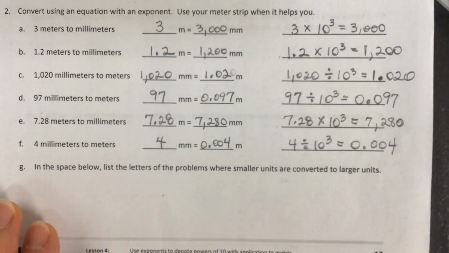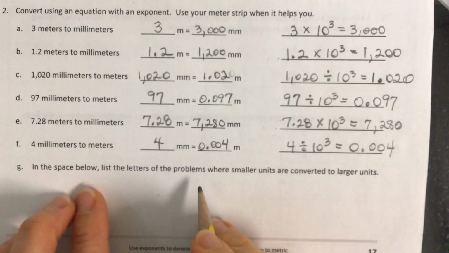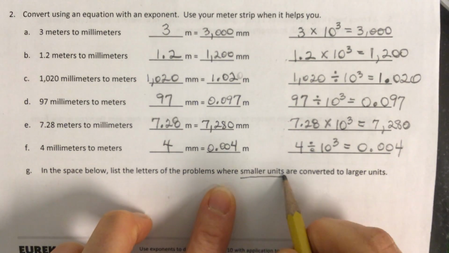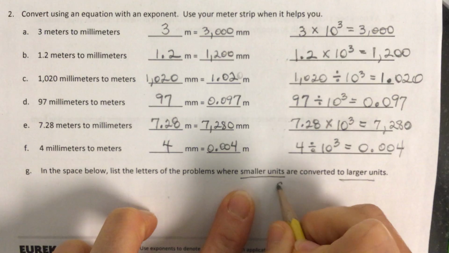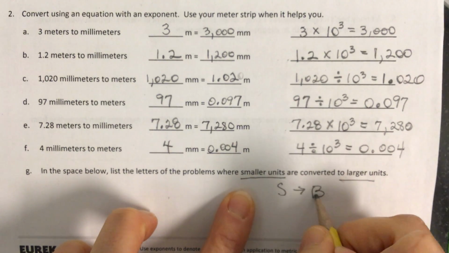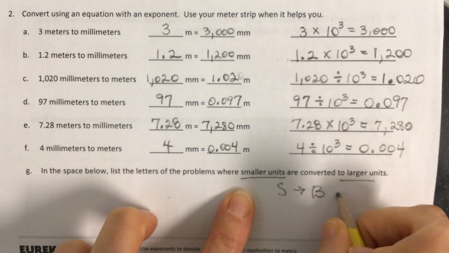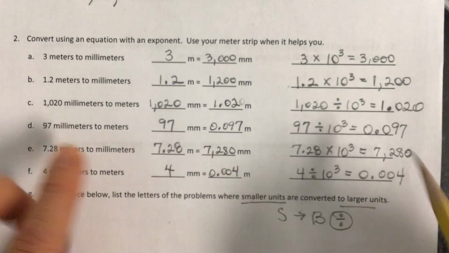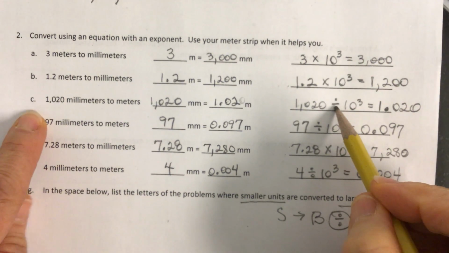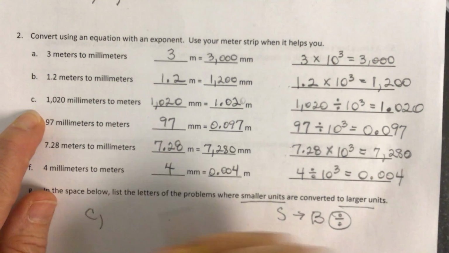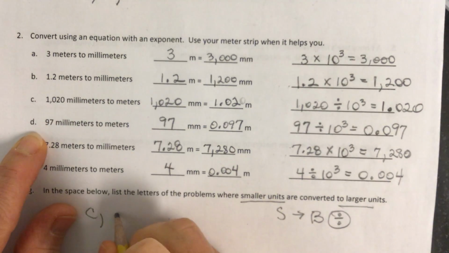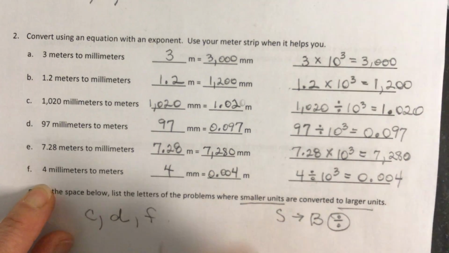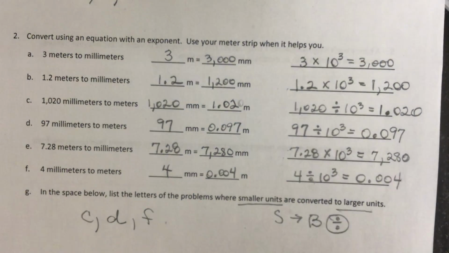Okay, and then here it says, which of the letters did we go from a small unit to a large unit? So small to big. Remember, small to big, we're dividing. So which one of these did we divide on? Well, we divided on this one, which is letter C. We divided on D. And we divided on F. Okay. Hopefully so far so good.